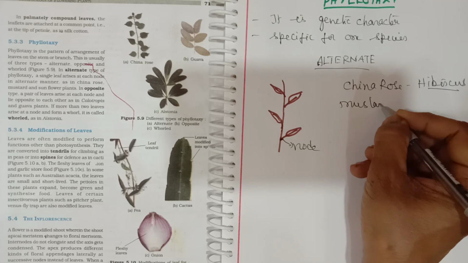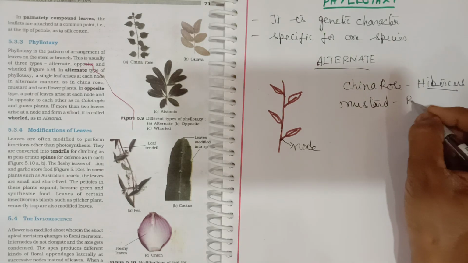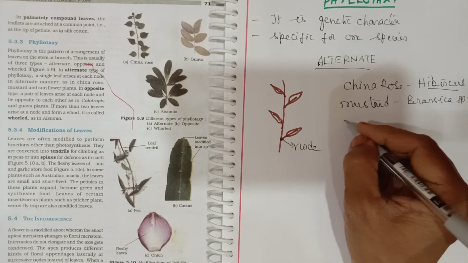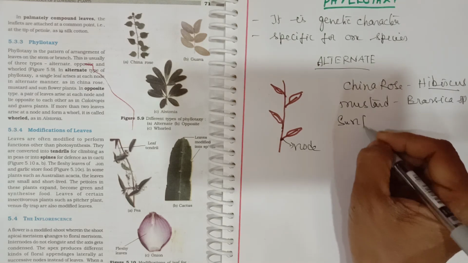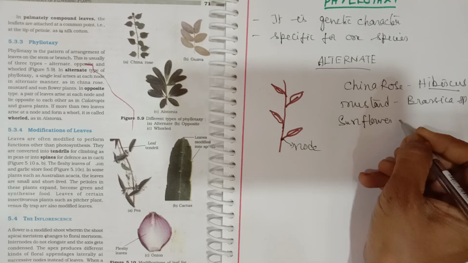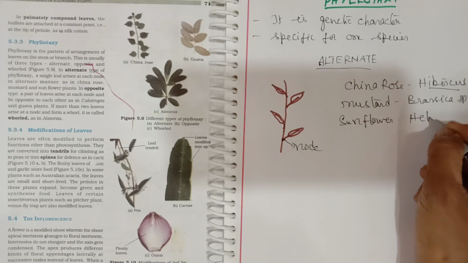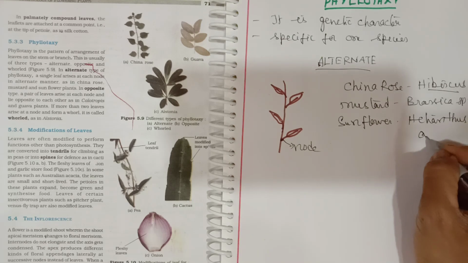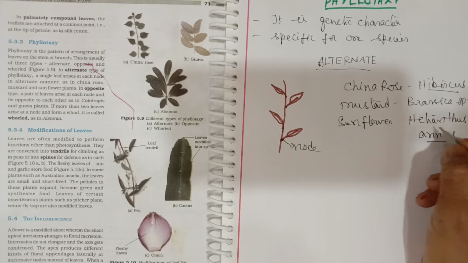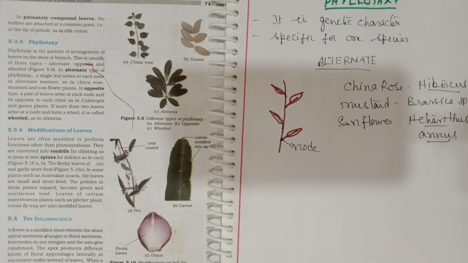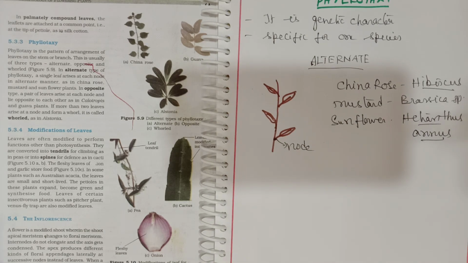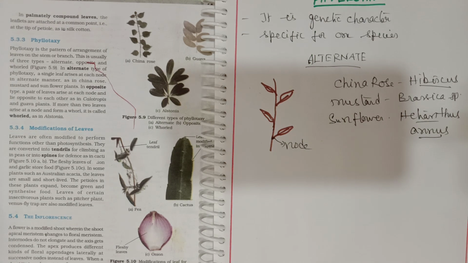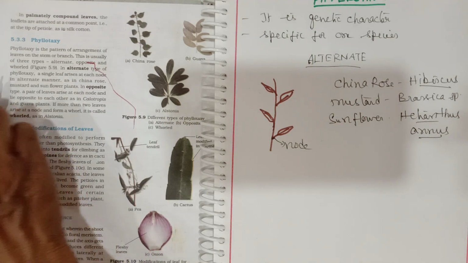Mustard is Brassica species, and sunflower is Helianthus annuus. So in all these we find alternate philotaxy. Okay, now the next type is called opposite philotaxy.